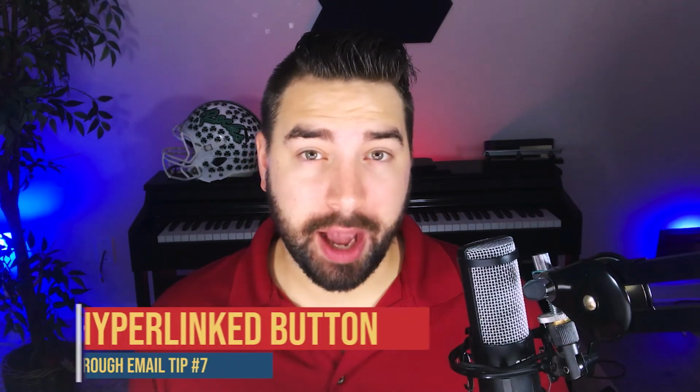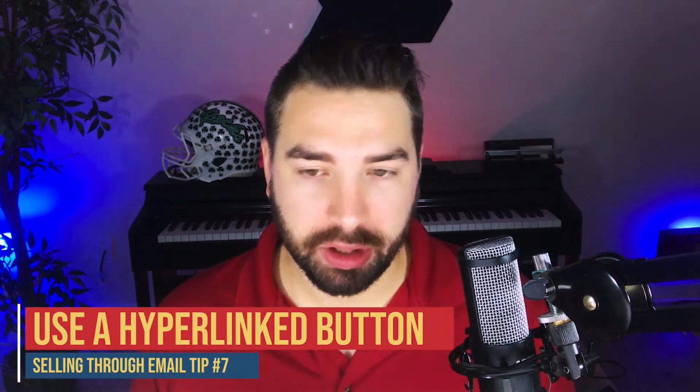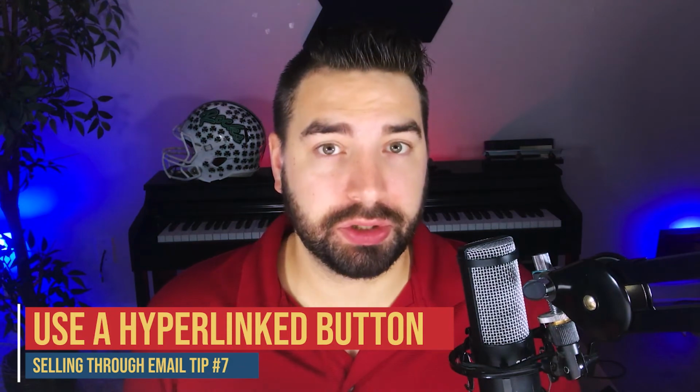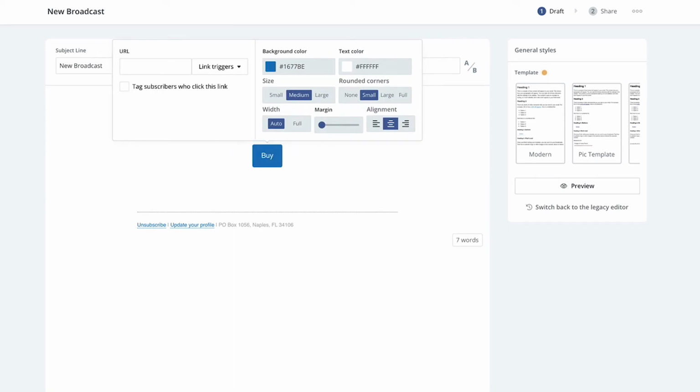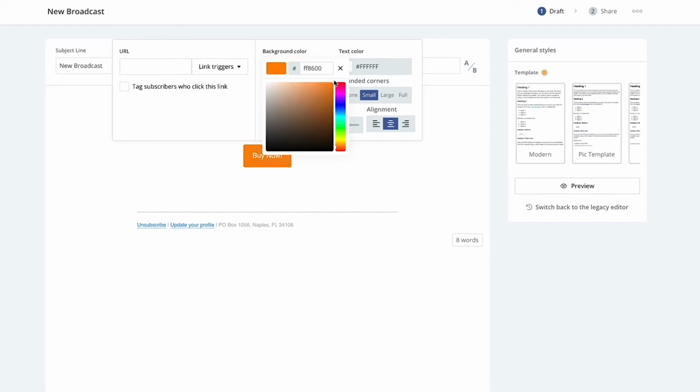Now, my 7th tip for selling through email is to use a hyperlinked button in your email. Again, this is something you couldn't use through just your regular Gmail, but this is something you can do in ConvertKit. You can put an actual button in your email that people can then click to view that item and learn more or check out. And people just love buttons, right? People like to click on buttons.